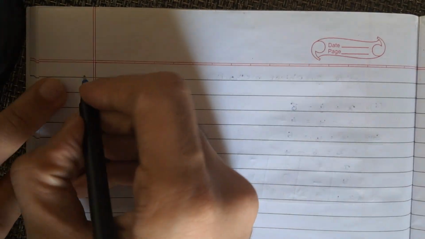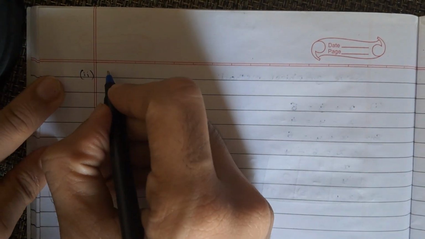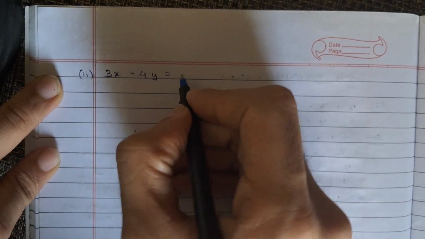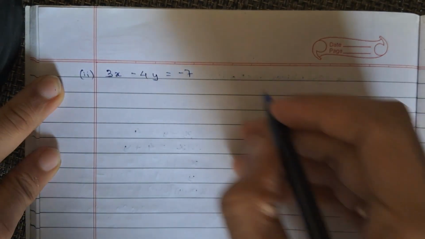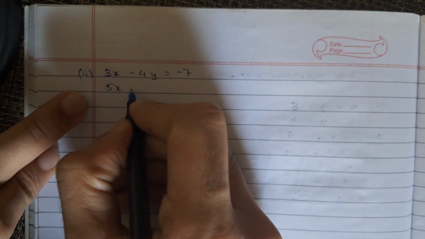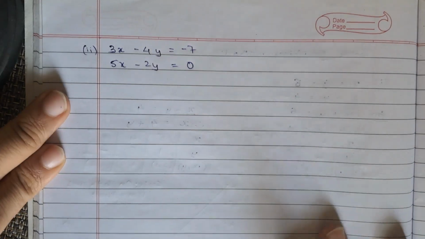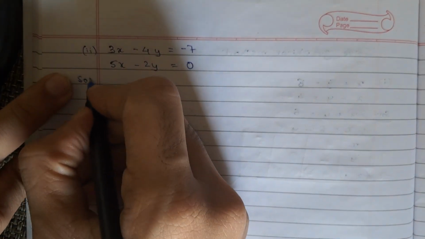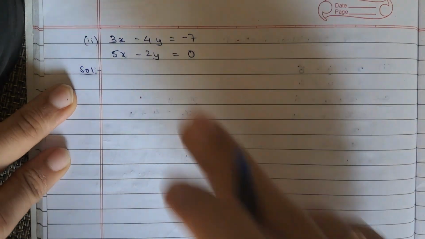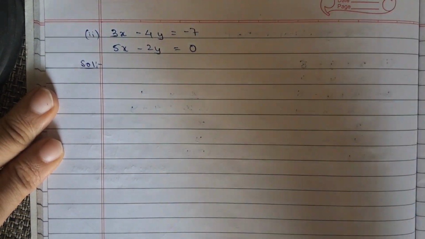Now let's see another tricky sum to solve linear equations using the graphical method. So the equation is something like 3x minus 4y is equal to minus 7, and the other equation is, let me write it over here, 5x minus 2y is equal to 0. Let's see how tricky this sum is. So first of all I will write solution. Again the same activity we have to do. We have to solve these equations using the graphical method.